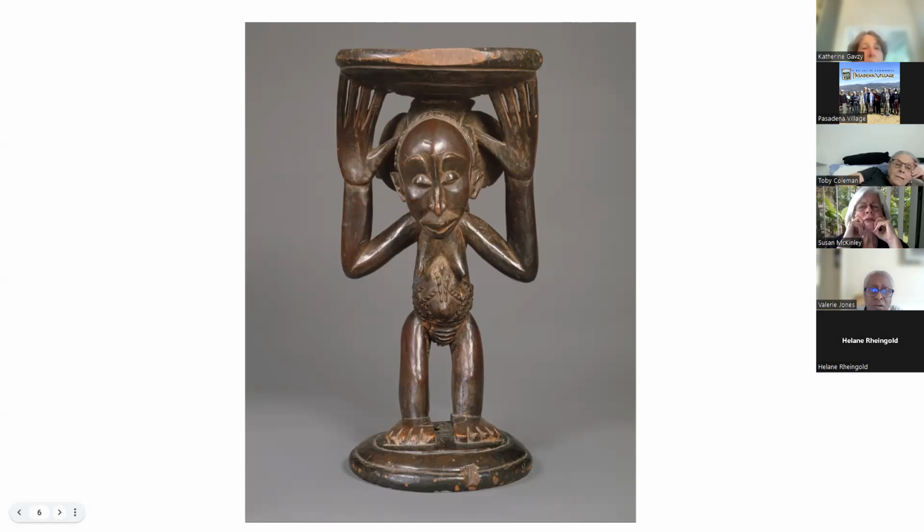Supporting. Look how large her hands are. She is supporting whoever is sitting on this stool. This is called a prestige stool. It's 24 inches high. It's quite nice, quite high, is what I'm saying.